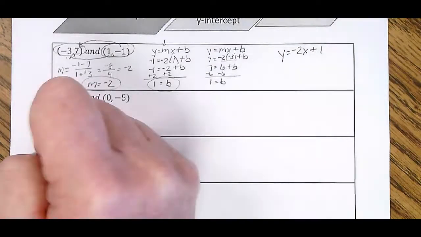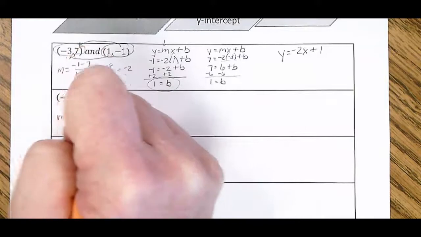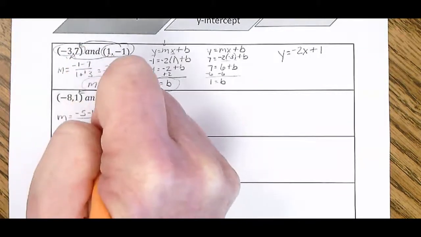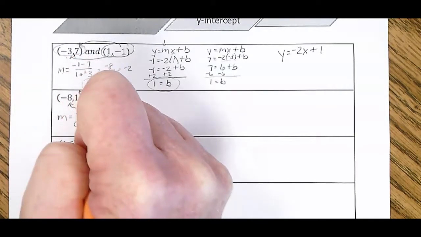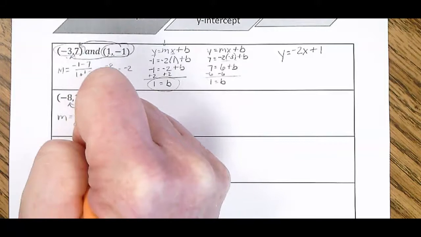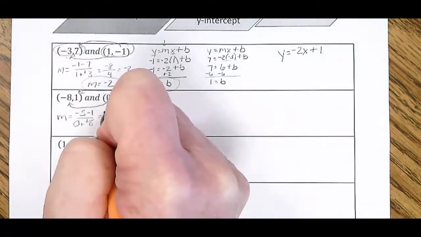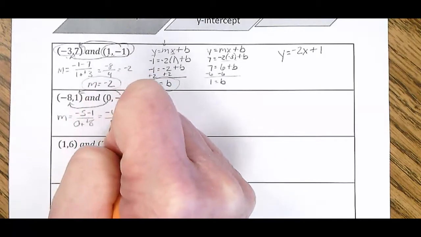To find the slope, I need m equals, I like to draw my little arrows, y to y. Negative 5 minus 1 over x to x. 0 minus negative 8, minus a negative plus a positive. Negative 5 minus 1, well, that's negative 6 over 0 plus 8 is 8.